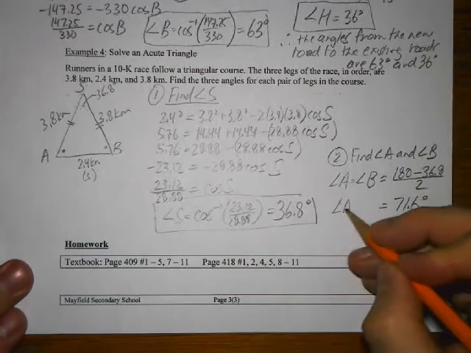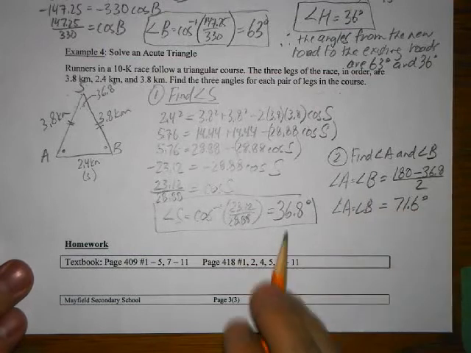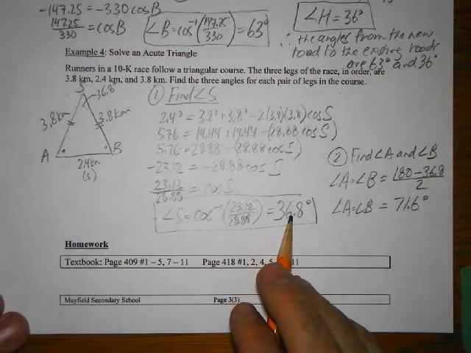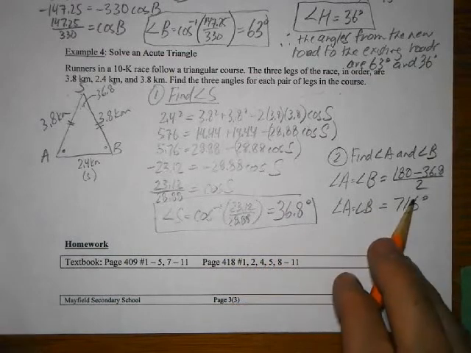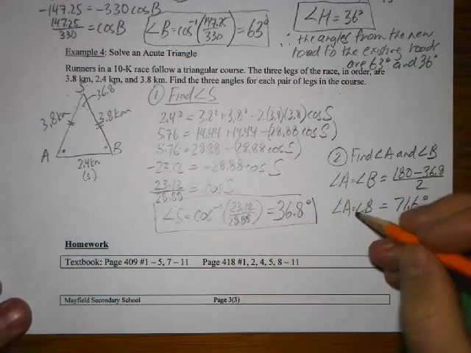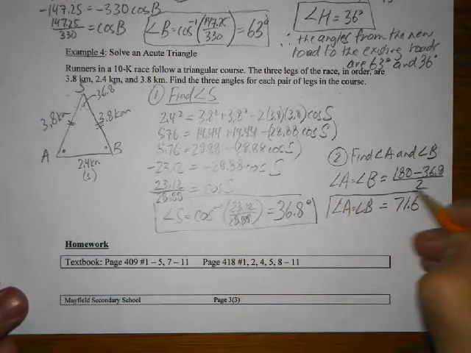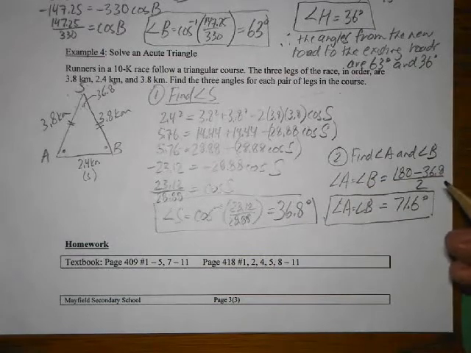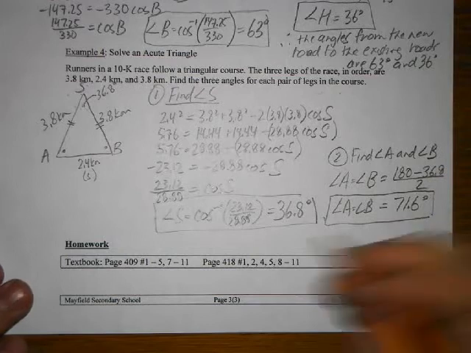I think the reason I went to the nearest tenth is because if that was 37, then this would have to be a decimal, and if I rounded the decimal, they wouldn't actually add up to 180. So unfortunately, that was just the way it worked out. This is one of the few questions where it would make sense to round to the nearest tenth, just so everything adds up correctly.